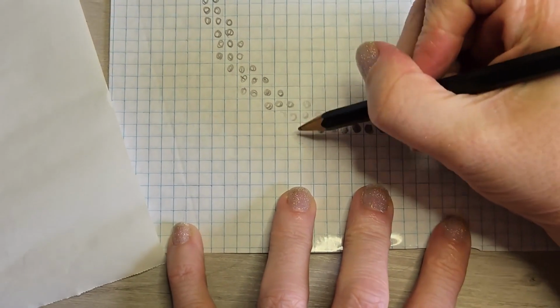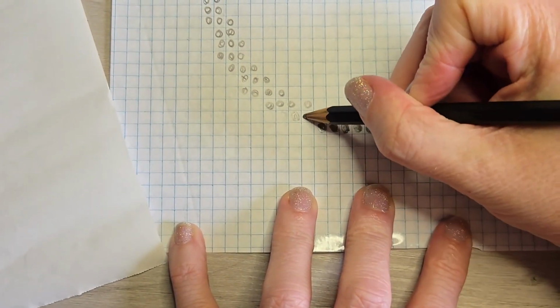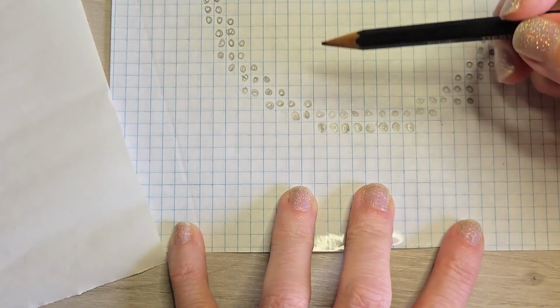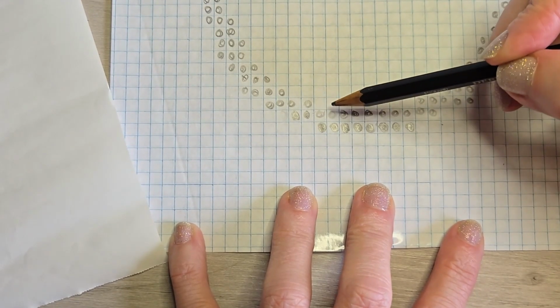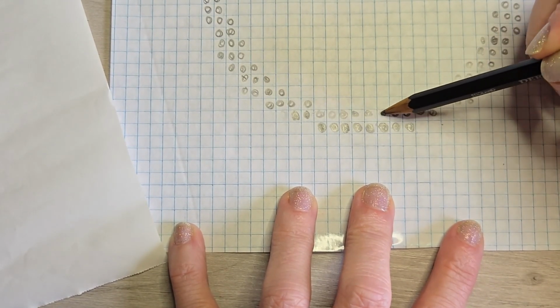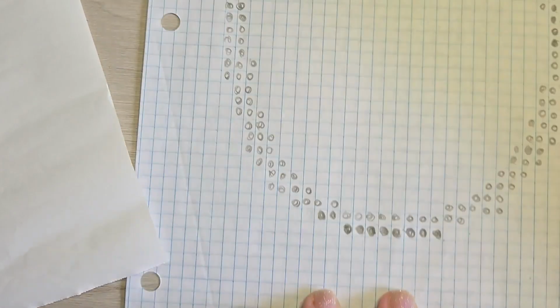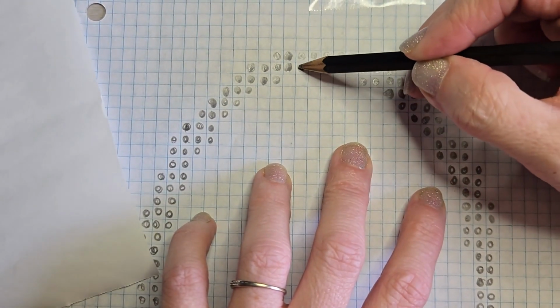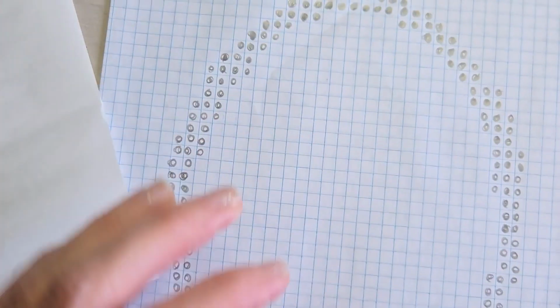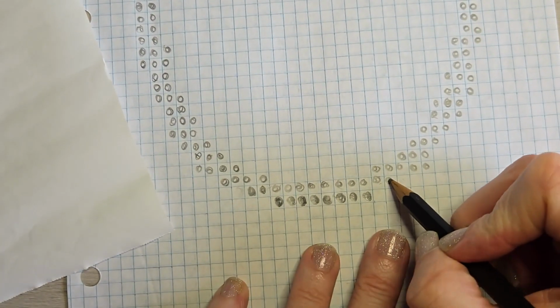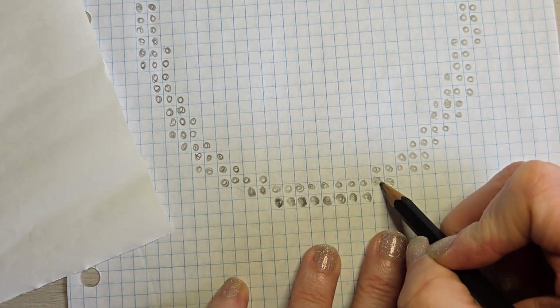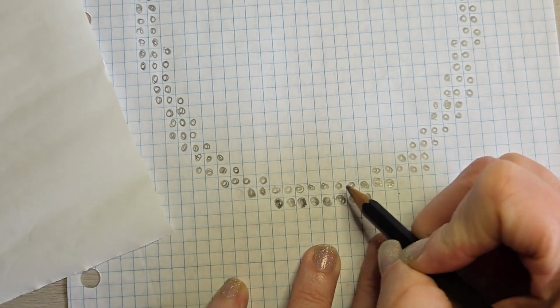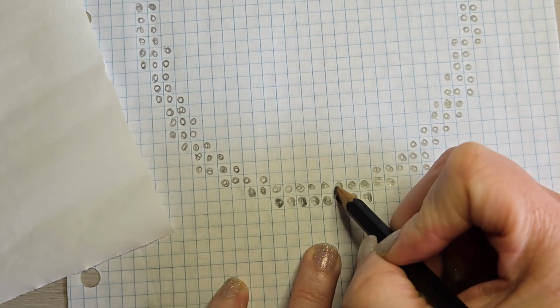And then we're going to count this to make sure that we have the right amount. So we have 1, 2, 3, 4, 5, 6, 7, 8, 9, 10, 11, 12. And then 1, 2, 3, 4, 5, 6, 7, 8, 9, 10, 11, 12. Okay. So now we're going to darken our dots so that we know that we've actually counted those and they are accurate.